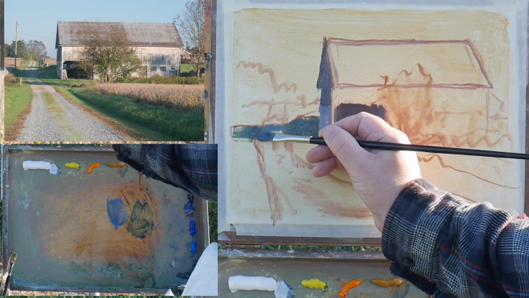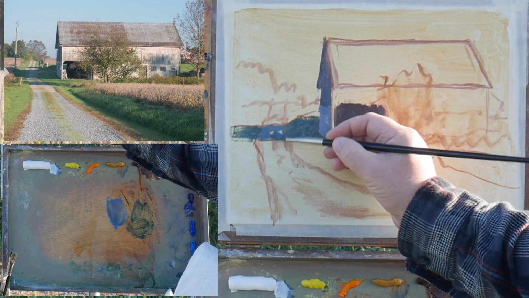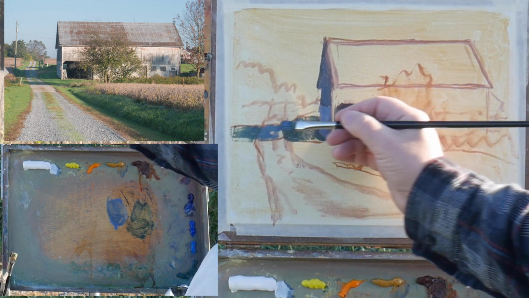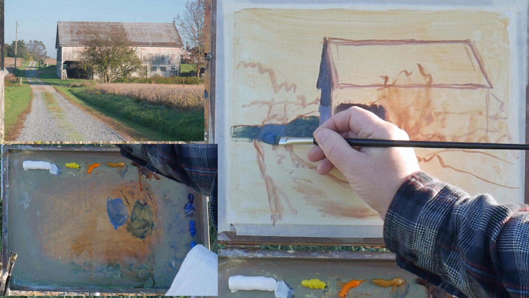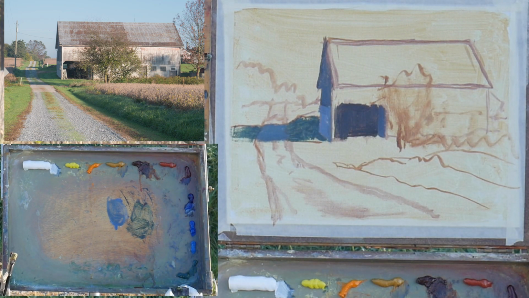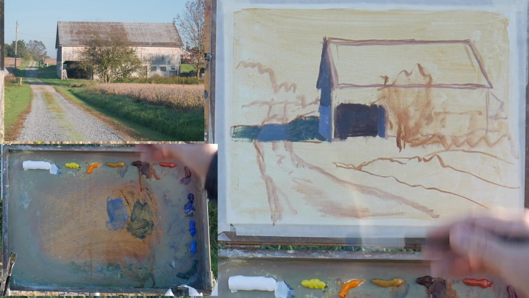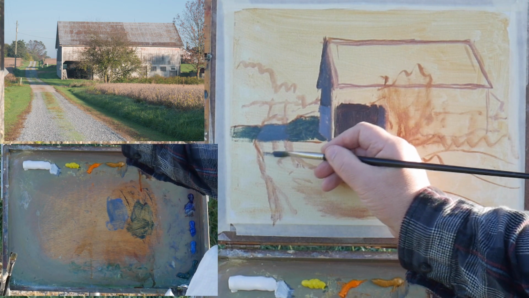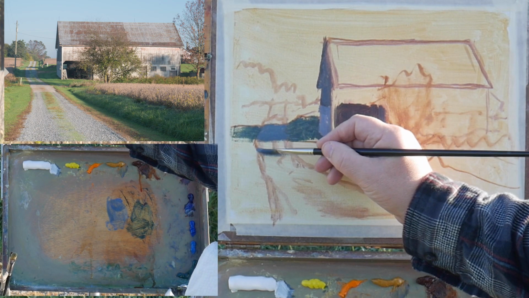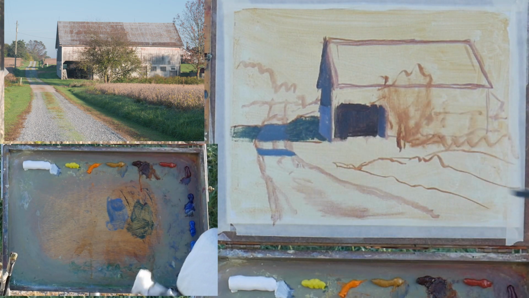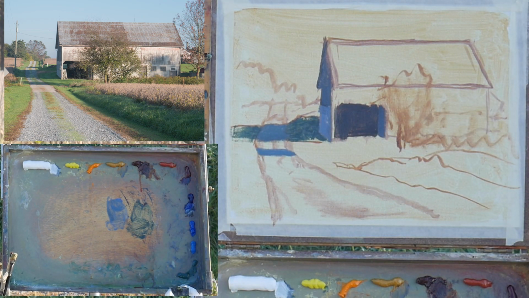This is the same value, but it has more of a bluish tone than the cast shadow on the grass does. And then we have the same thing going on right here, along the road there.